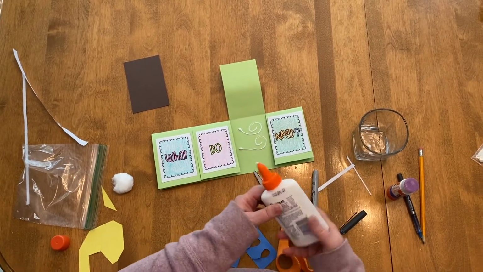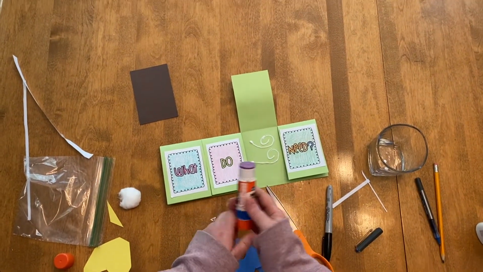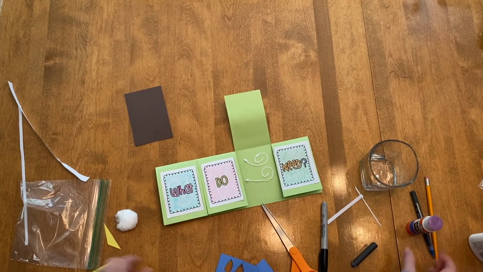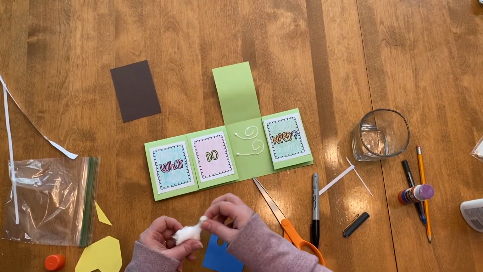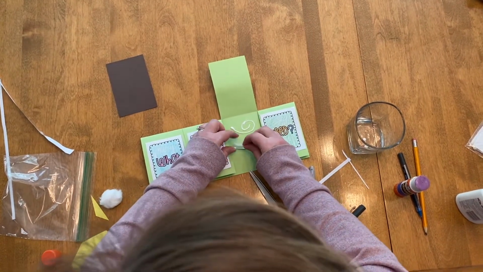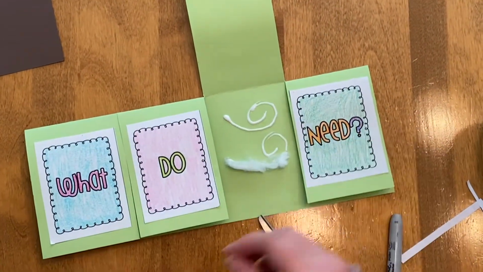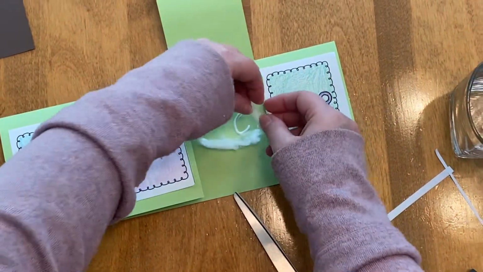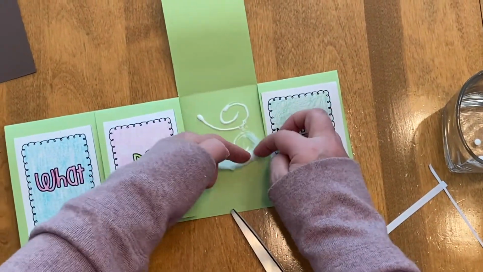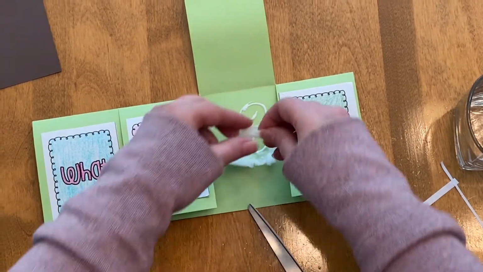Now, if you don't have this kind of glue, that's okay. You can just use the edge of your glue stick. Maybe roll it up and just use the edge and put the edge on. But I'm going to use my runny glue because I had it available. Now I'm just going to pull some cotton off, and I'm going to lay it right on my swirl. When I'm done, I'm not going to close this flap because I don't want it to stick closed.